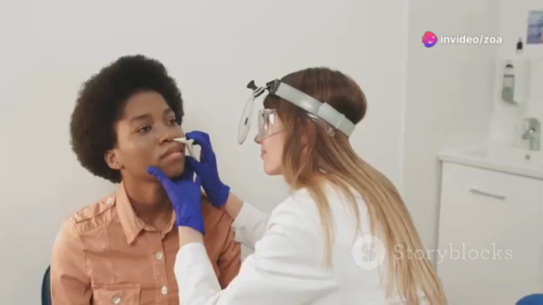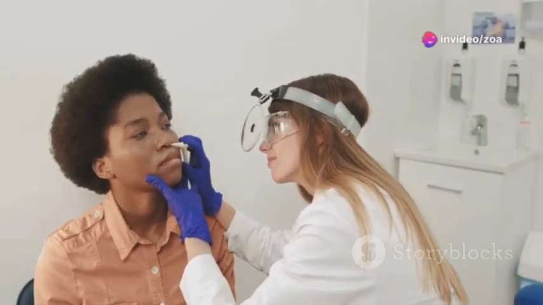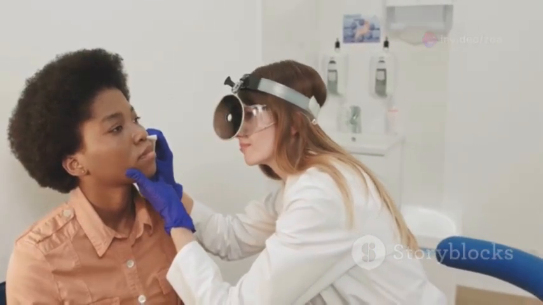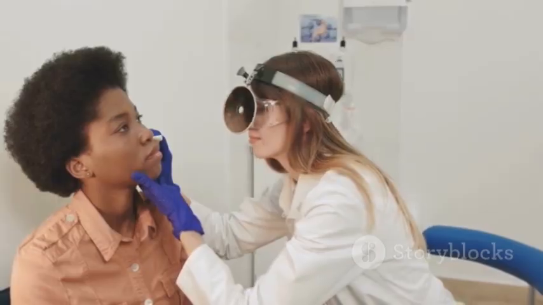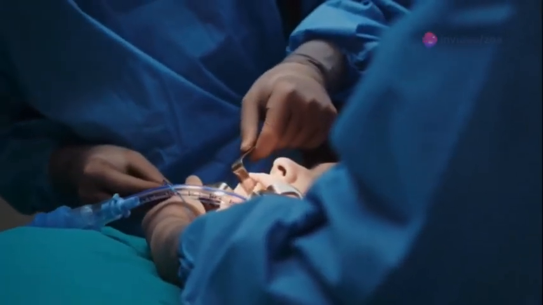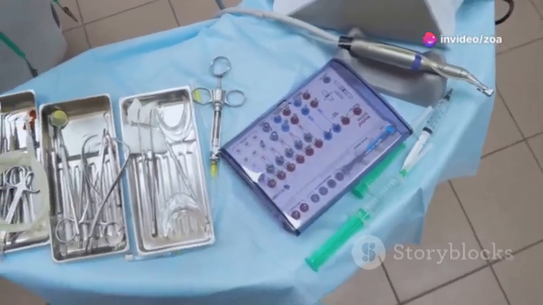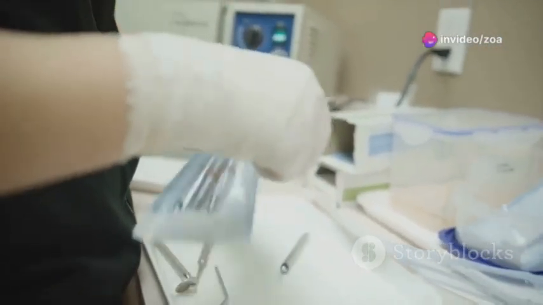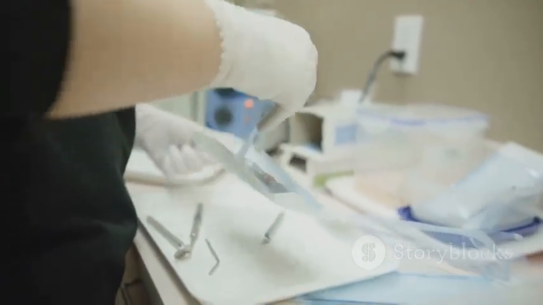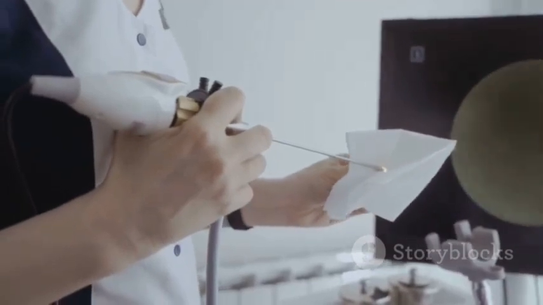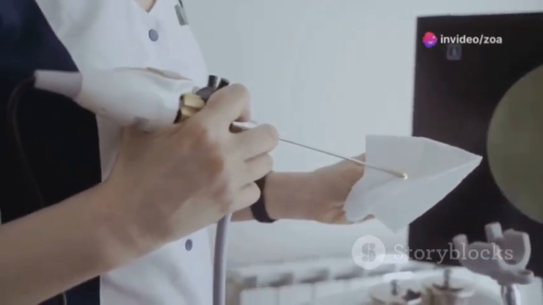Blind nasal intubation is a technique for placing an endotracheal tube through the nose and into the trachea without direct visualization of the larynx. It relies on tactile and auditory cues to guide tube placement. Gather necessary equipment: endotracheal tube or ETT, stylet, lubricant, syringe, suction, oxygen source, and airway adjuncts. Choose an ETT size smaller than what would be used for oral intubation.